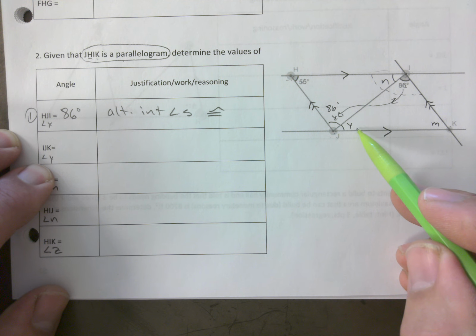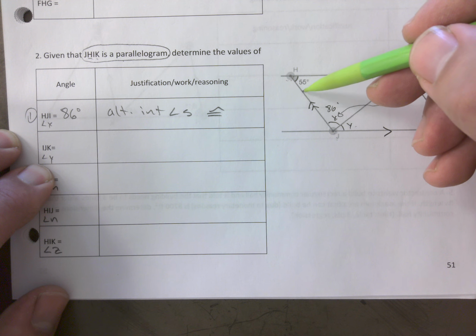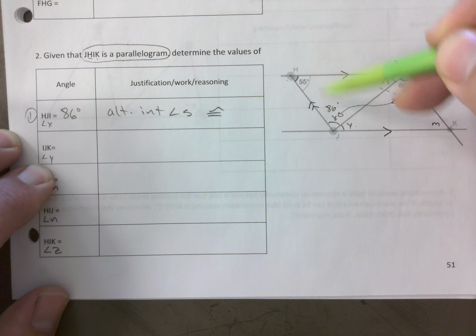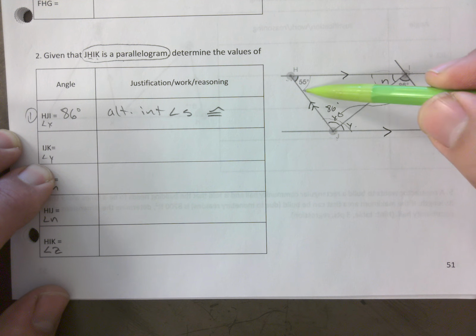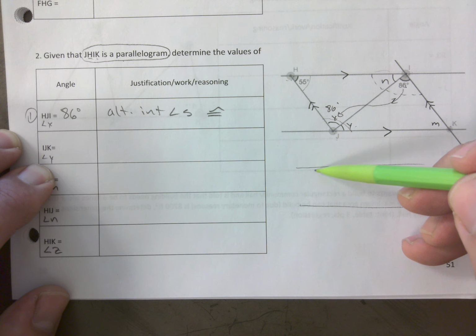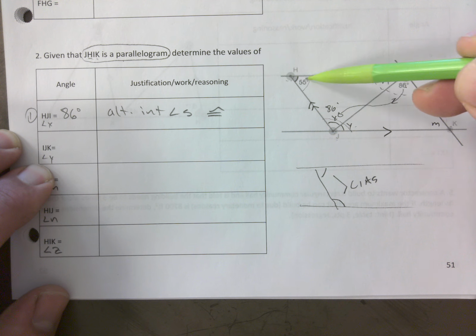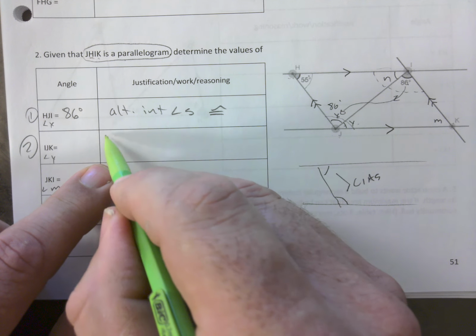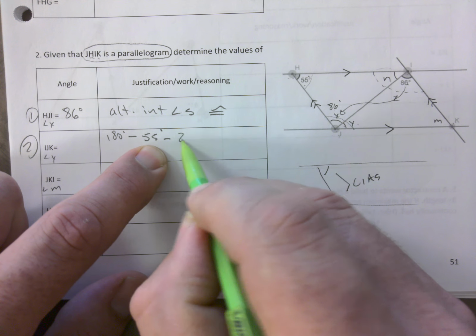I'm thinking, sorry. I'm going to use consecutive interior because I know that this angle and these two combined should add up to 180. Does that make sense? Think of it this way: these two angles are CIAs, and so I consider them CIAs. So I'm going to go like this. This is my second angle. So I'm going to go 180 minus the 55 minus the 86.